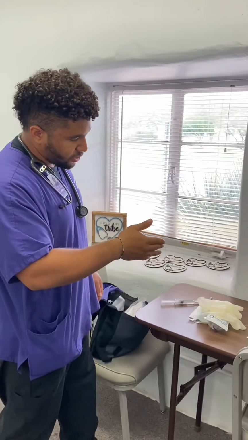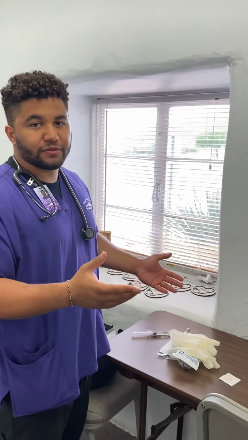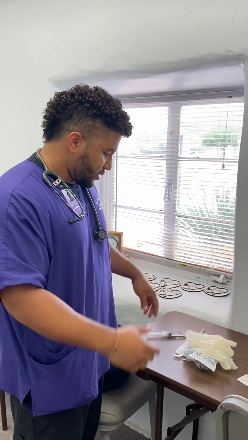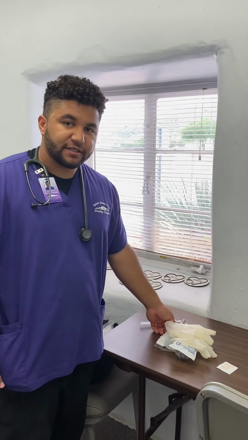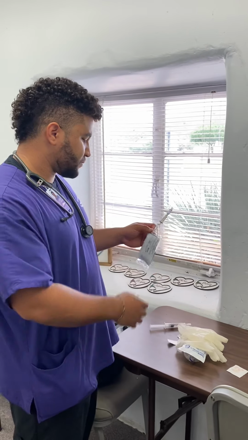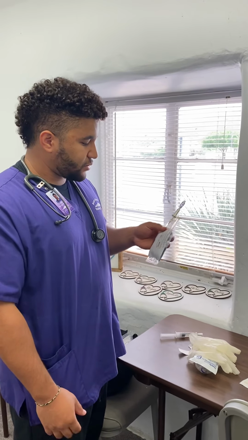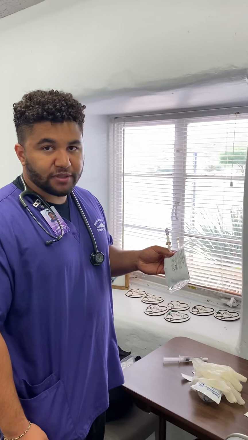So today we're going to go over a secondary line for IV. The first thing you need to do is check the chart or the computer for the doctor's order. He has ordered ciprofloxacin for a patient. Let's go check. It is for 200 milligrams and 100 mLs.